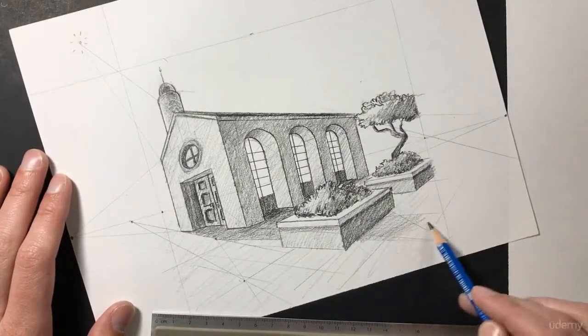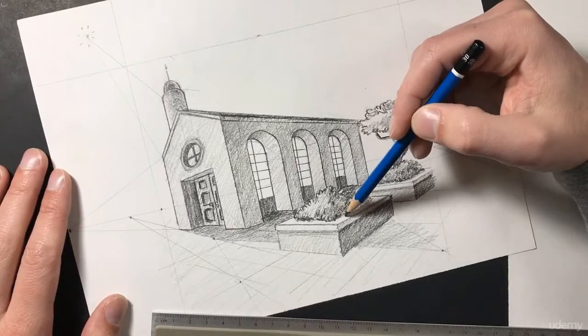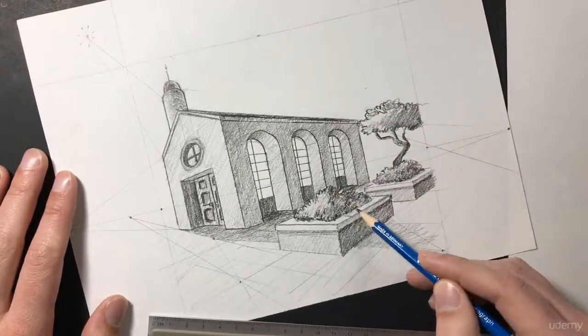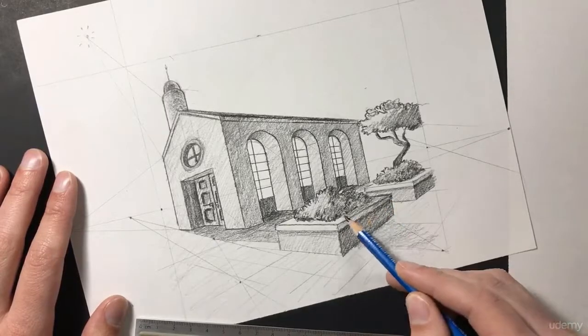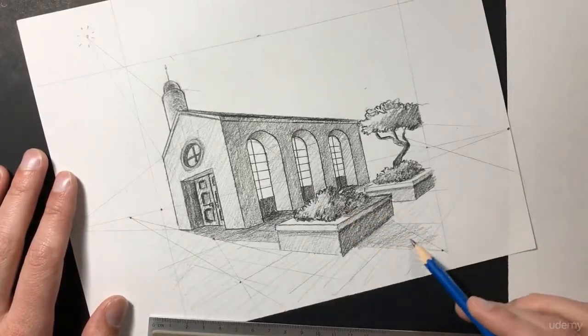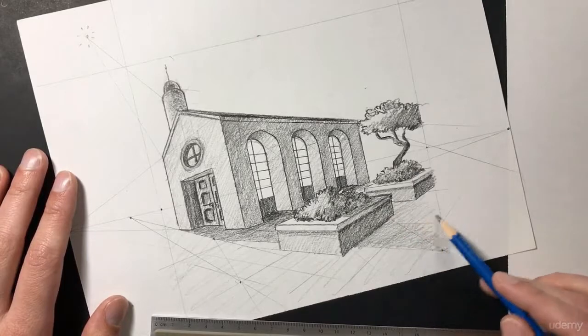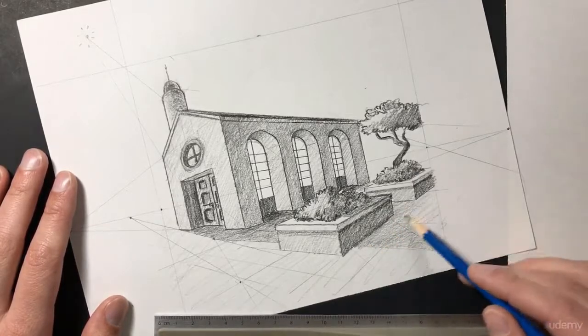And like I said, that cast shadow is going to slowly fade out as it gets to the other side. And since this box is in the way, the cast shadow is actually going to be cast over it. And so that's why the cast shadow is coming up like it is onto the box. I'll continue to fill that in.